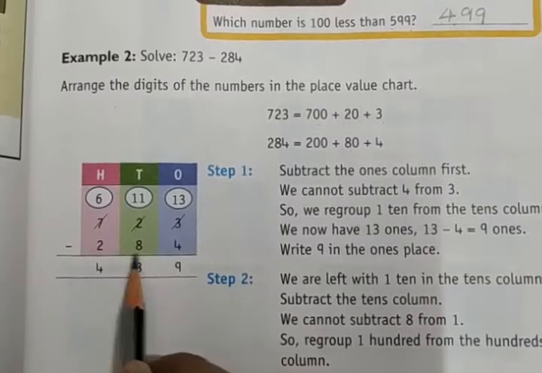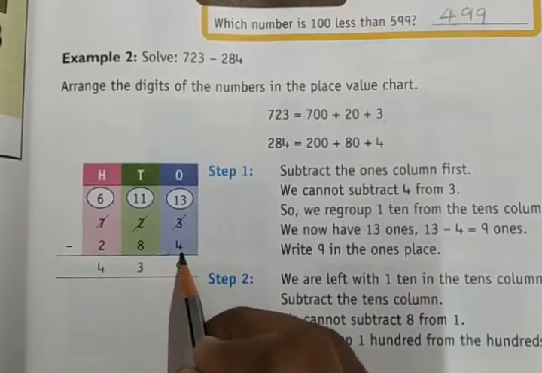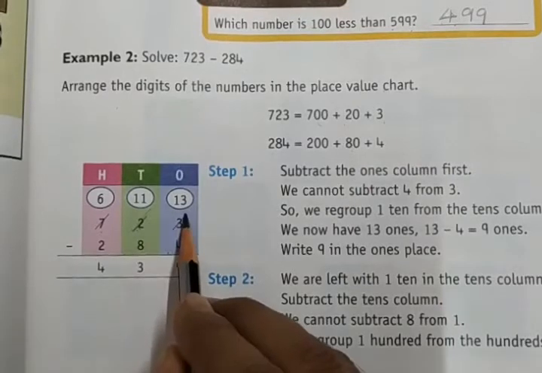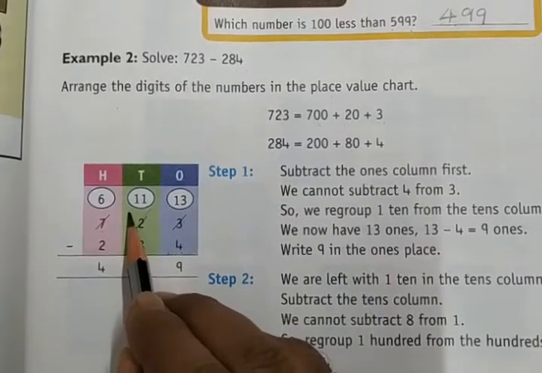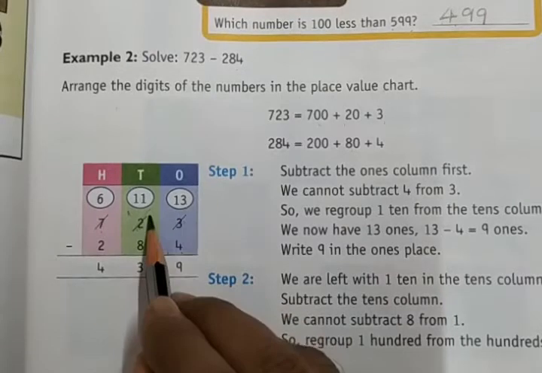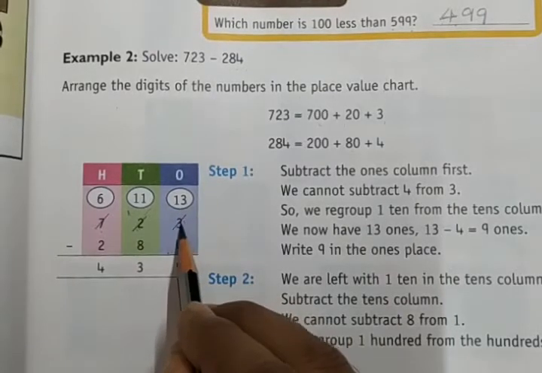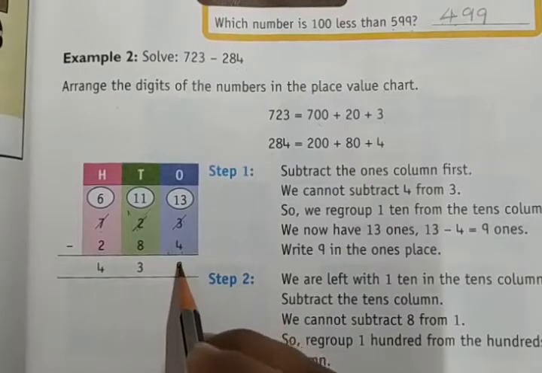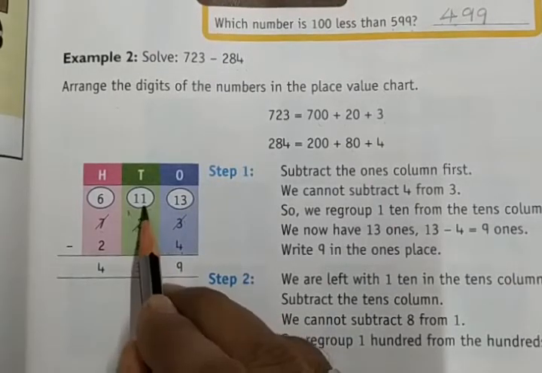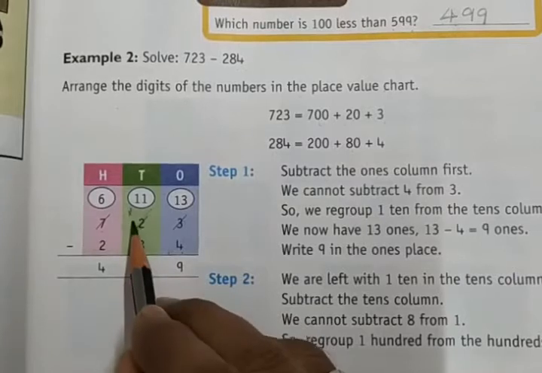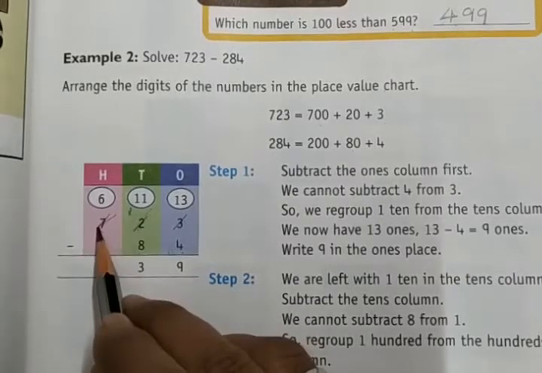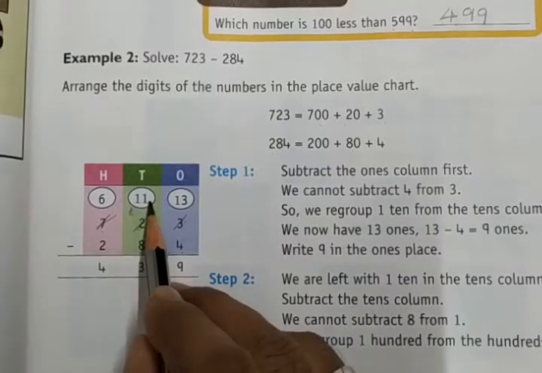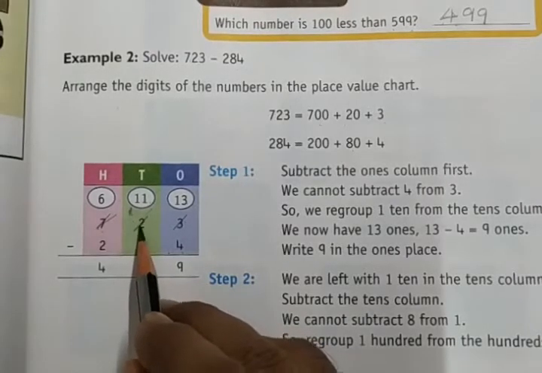723 minus 284. 3 minus 4 is not possible, so you have to borrow from 2. You borrow 1. It will become 1 here and 13 here, because it becomes 10, and 10 plus 3 is 13. 13 minus 4 is 9. Then here it will be 1. 1 minus 8 is not possible. So from here we will borrow 1. 1 plus 10 will become 11. Earlier it was 5 here.